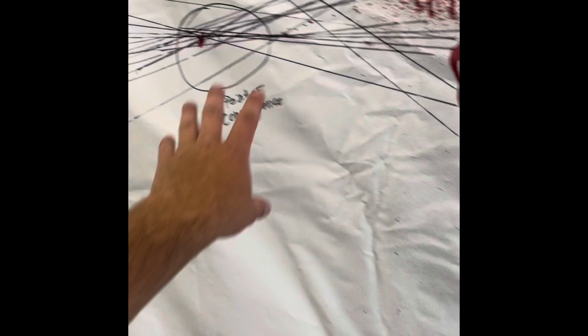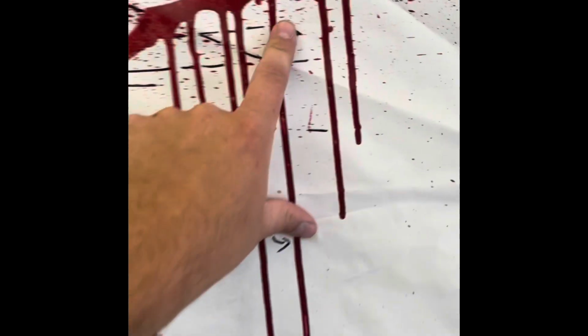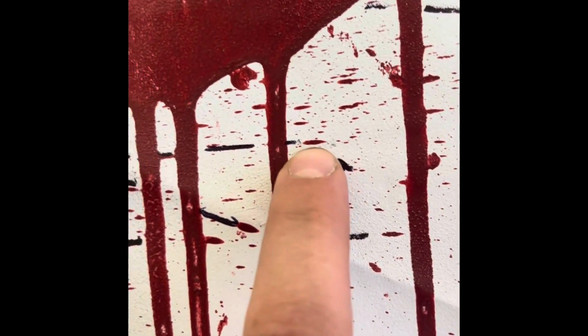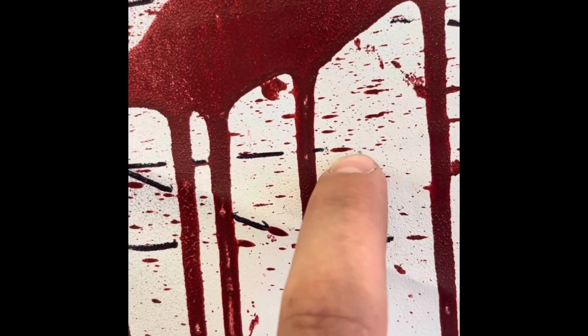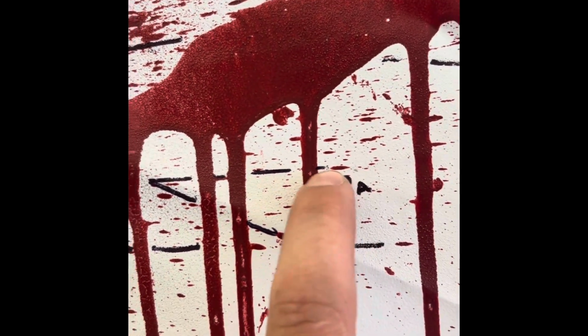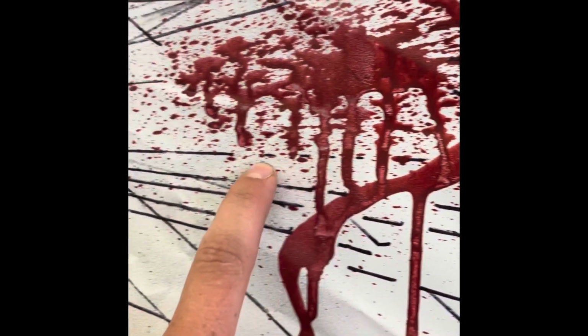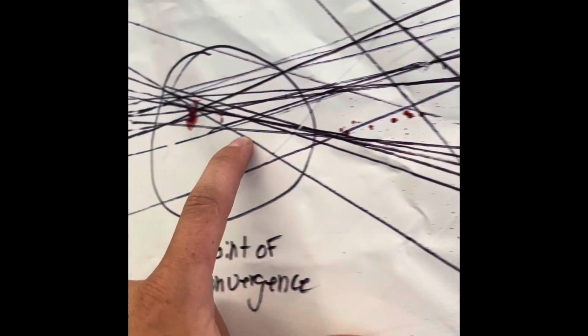Now, to find the point of convergence, it's really easy. What you do is you find a blood spot, or a point, as I labeled them, and you take a ruler or straight edge and you line it up with the very beginning part, and you draw through the axis of that. You trace that, following all the way back through. You just keep going, basically as far as you can.